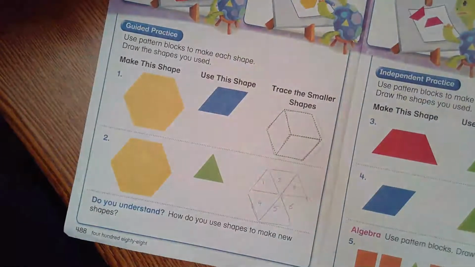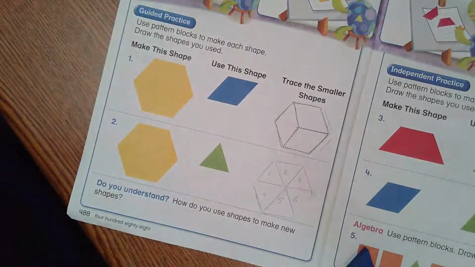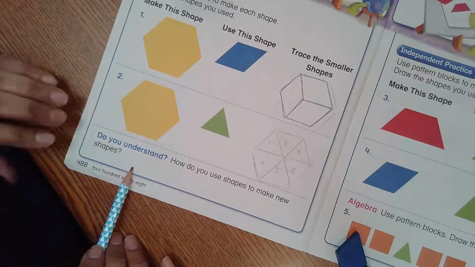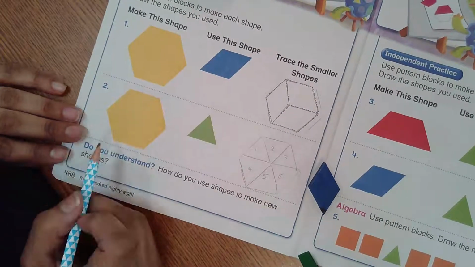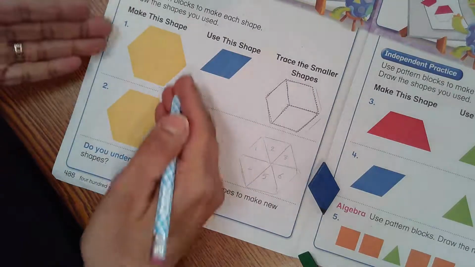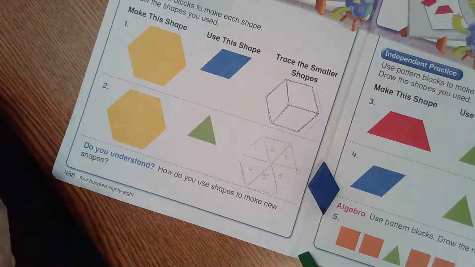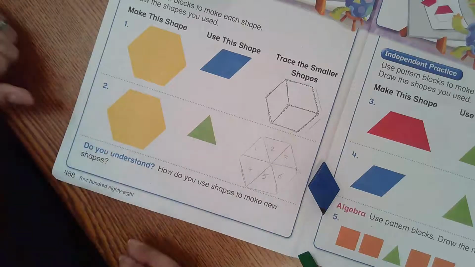Right? Let's see what we have for do you understand. All right, do you understand? How do you use shapes to make new shapes? How do we use small shapes to make new shapes? What did we do? Exactly what we did in the first lesson, questions 1 and 2. We traced the big shape or the large shape, and then we put all the small shapes together to make the new shape.